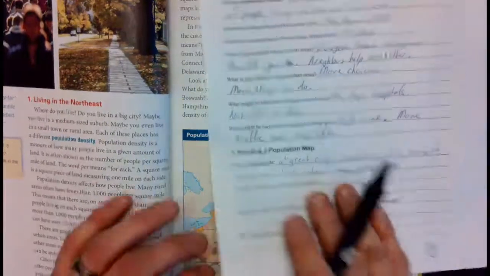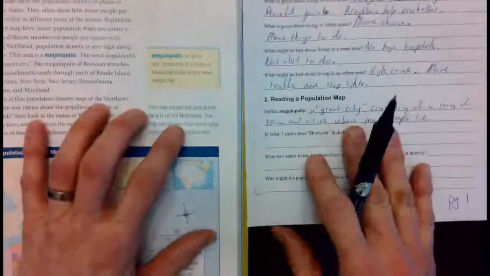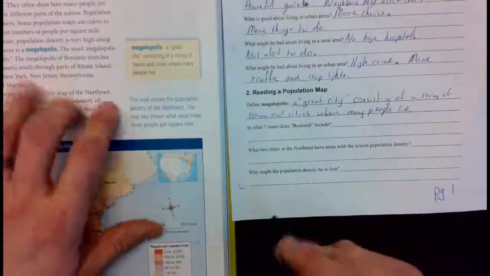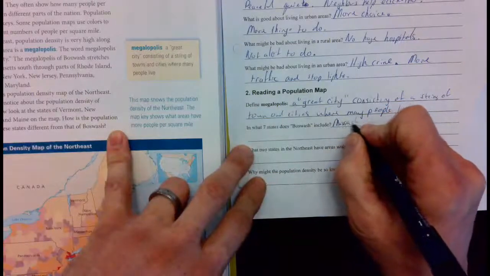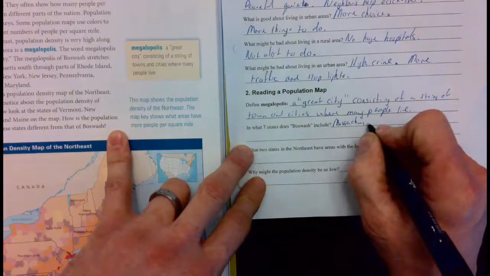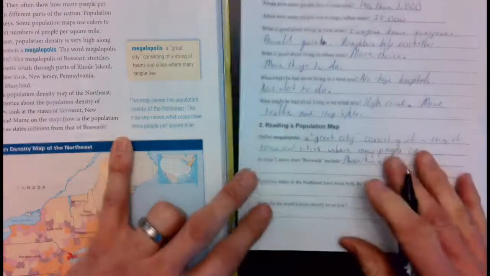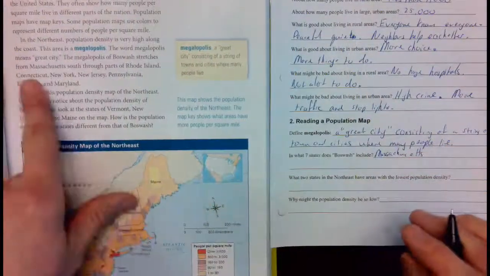Which 7 states does Boswash include? And let's get those written down here. Hopefully you can see both here. They're right here.